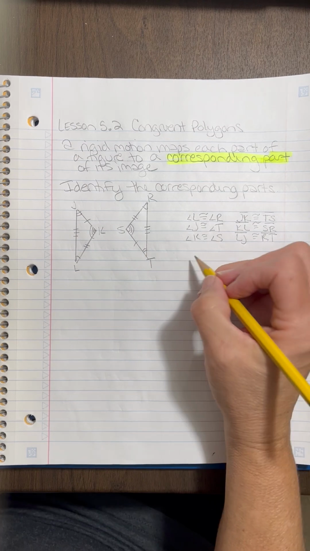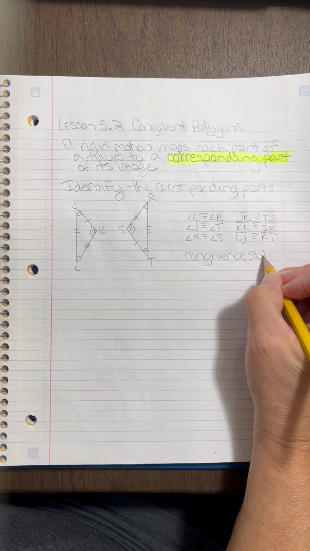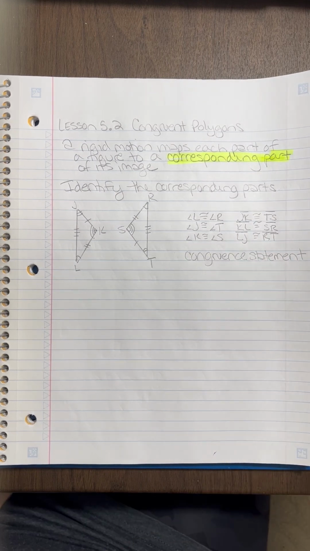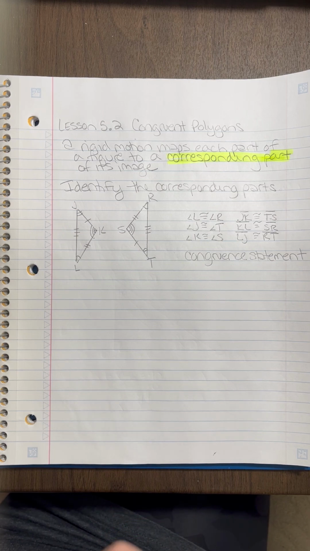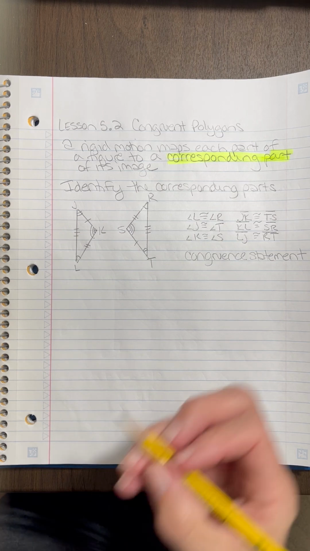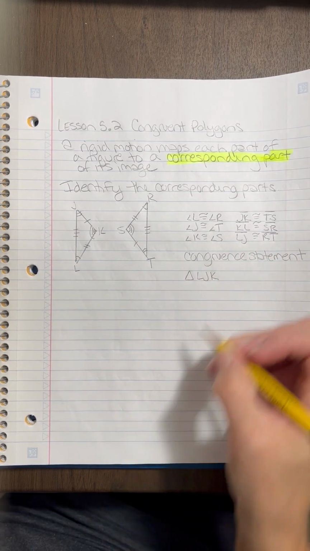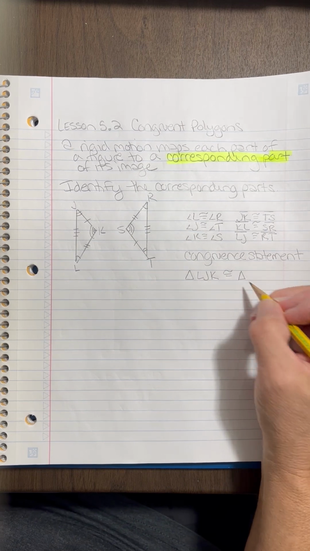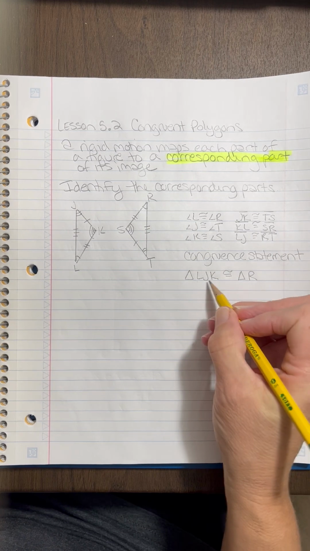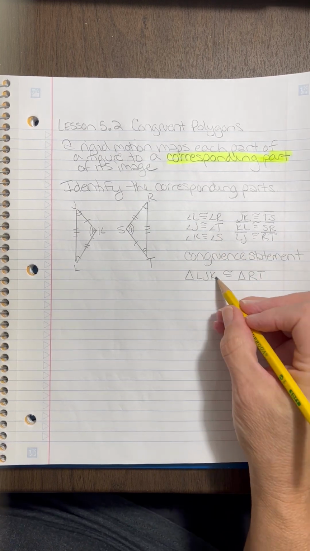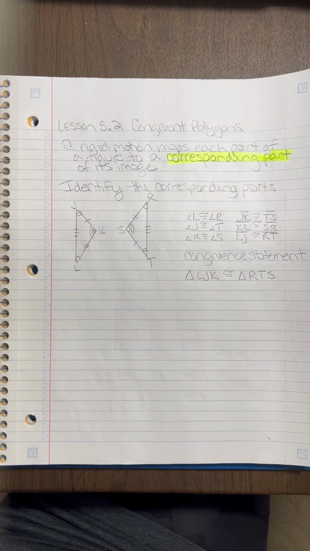All right, so the congruence statement, that's something that you're going to have to write, definitely for homework, probably for the midterm. So if they say to you, what would the congruence statement be for these 2 figures? We could say triangle LJK is congruent to triangle. Now, here's where it's important. L corresponds to R, so R has to go first. J corresponds to T, K corresponds to S. You have to put them in that order to show what parts are corresponding to each other.